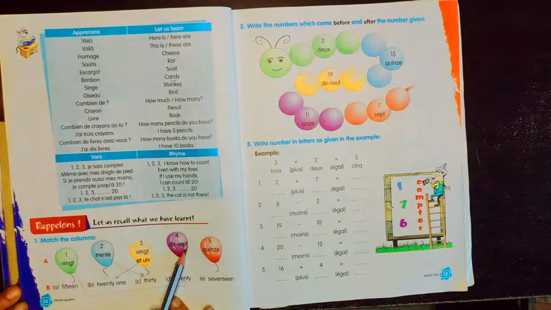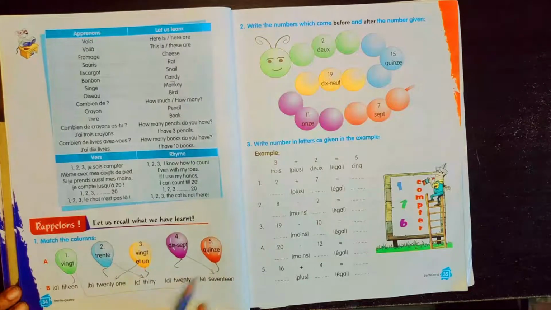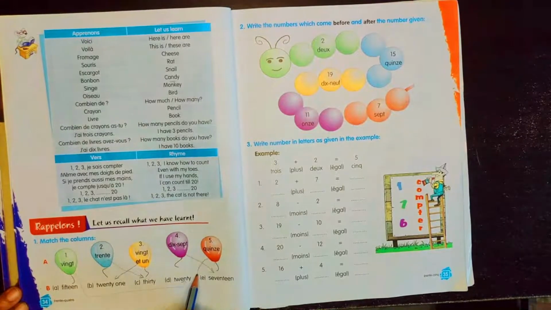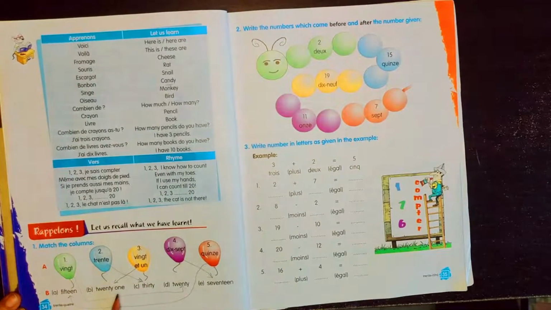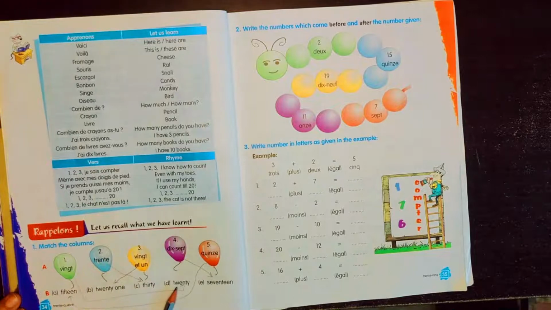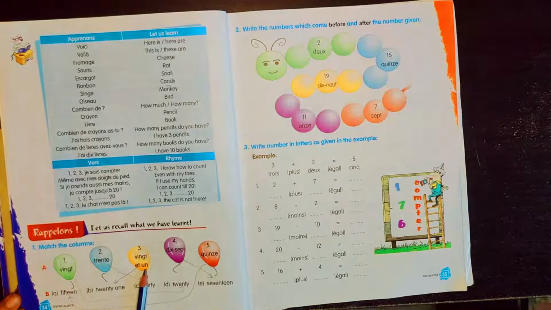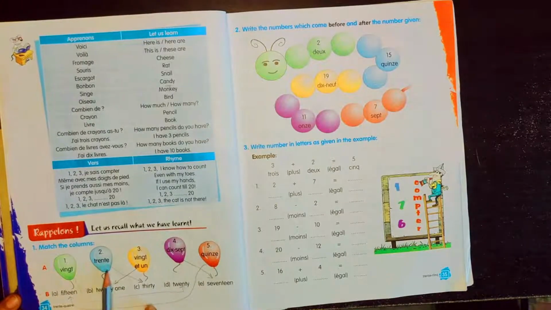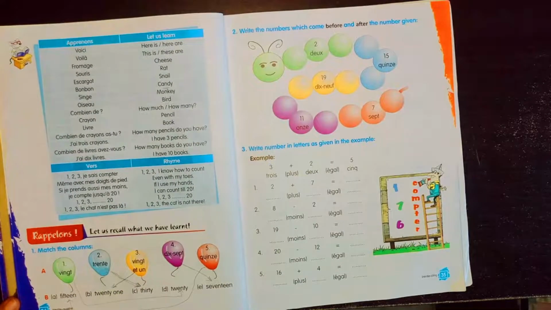What is 17? 10 and 7? Dix-sept means 17. What is quinze? Quinze means 15. Remember children, we learned 15? Okay. So we've learned a new number here, which is 20 plus 1. That is vingt et un. That becomes 21. And trente means 30. This is a new number you're learning. This is 30.